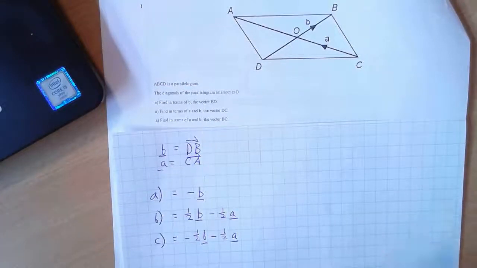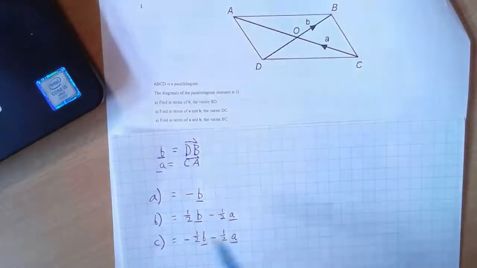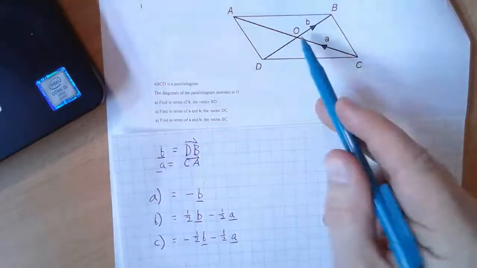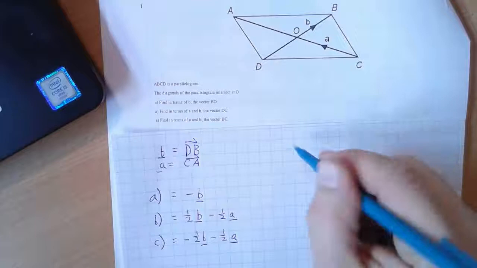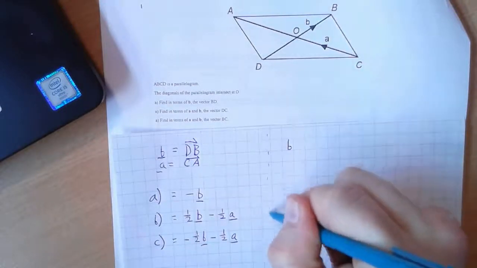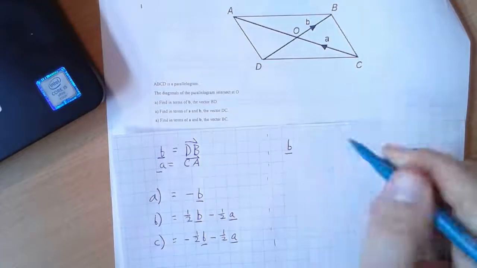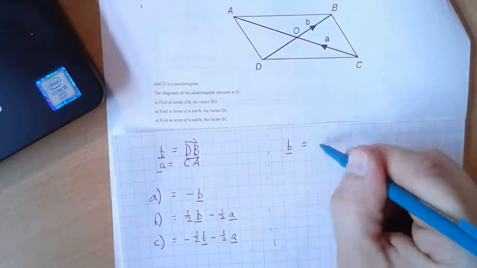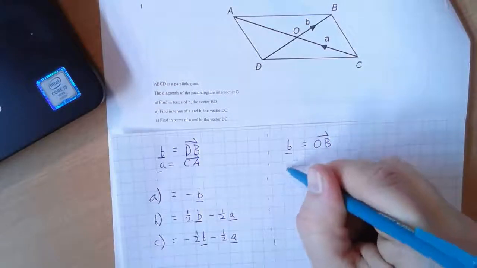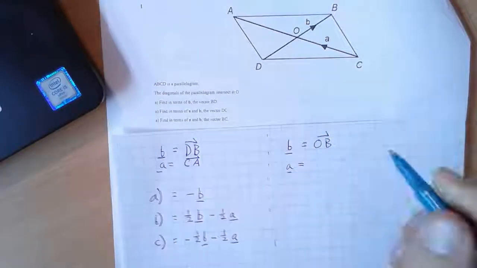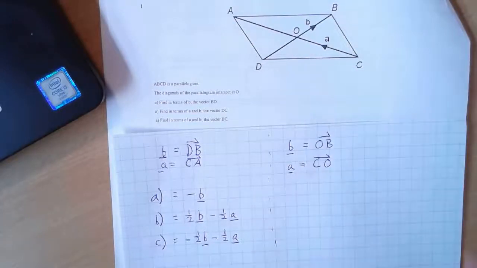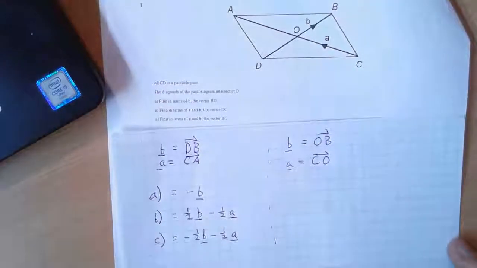So I will score these correct if you've interpreted it as being the whole way across. If you've interpreted these as being halfway across, I will also mark it correct. So this is the second scenario where you're regarding B as equal to OB and A as equal to CO. Careful which way around these are.